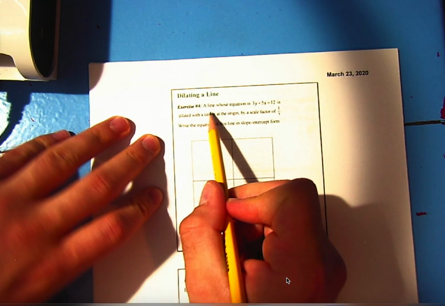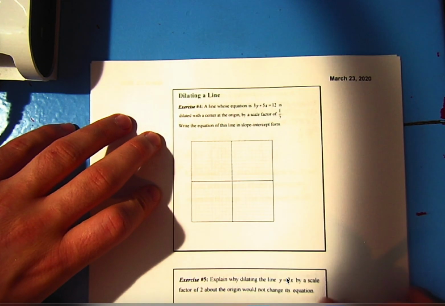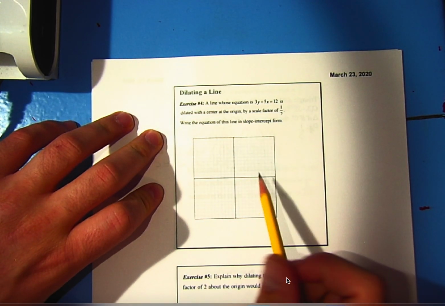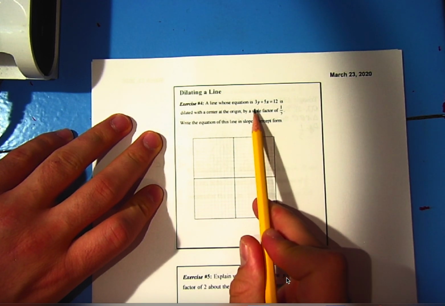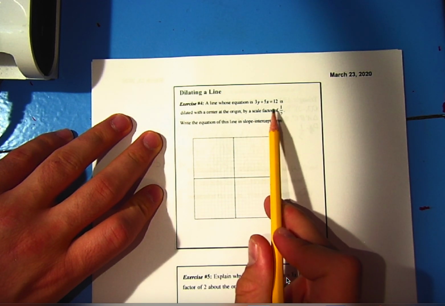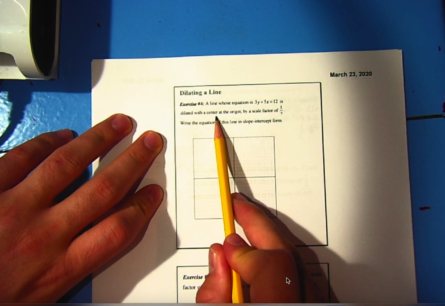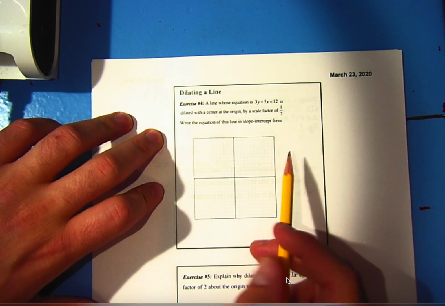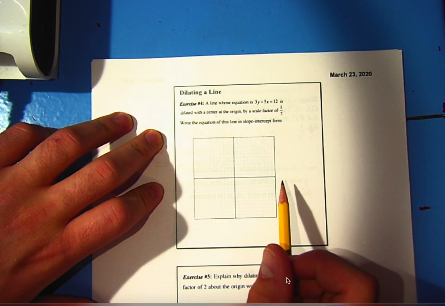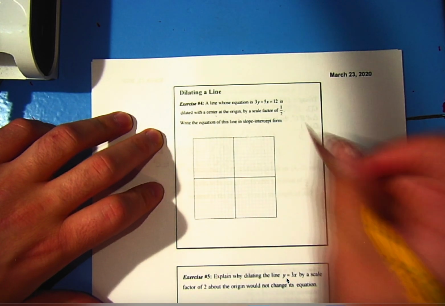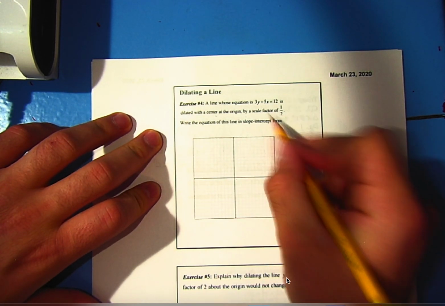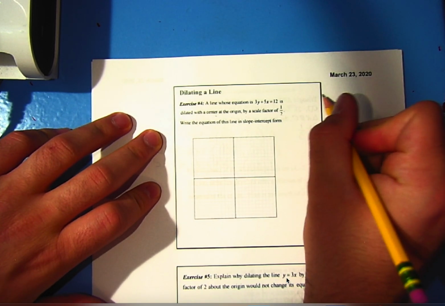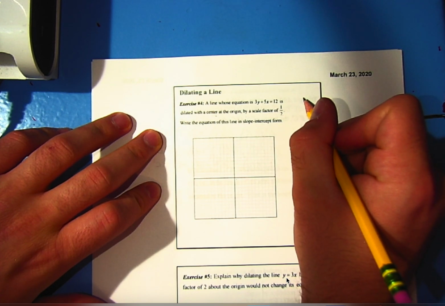So let's take a look at the next one, dilating a line. A line whose equation is 3y + 5x = 12 is dilated with a center at the origin by a scale factor of 1/2. Write an equation of this line in slope-intercept form. So before we can do anything, we want to plot this so we can see what's happening. To plot it, we need it in slope-intercept form, so we're going to change this to slope-intercept form.